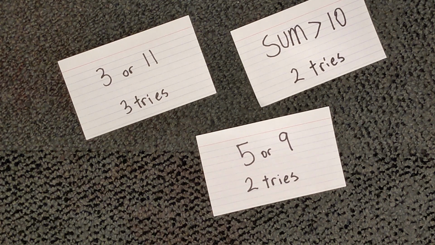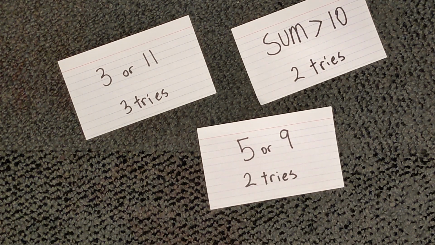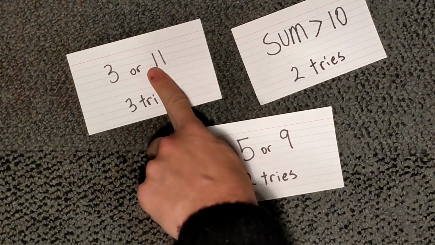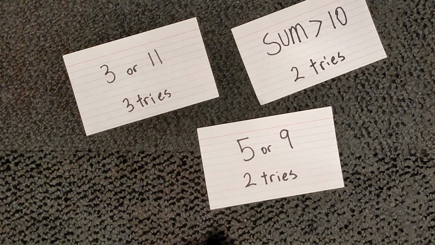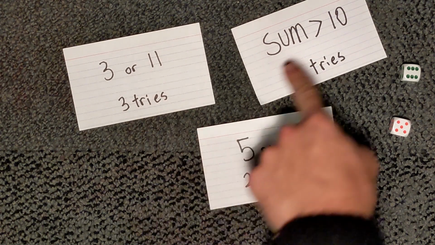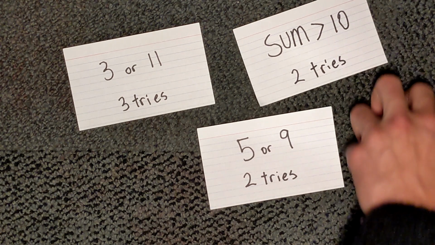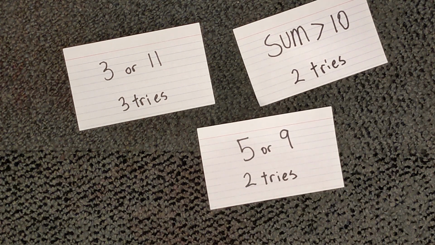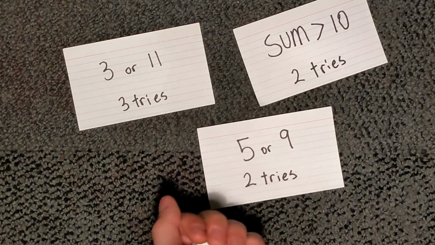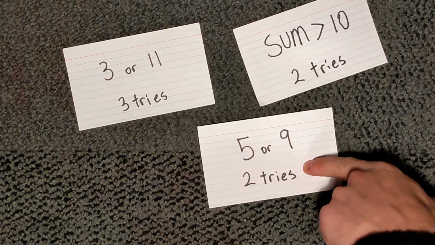Some important things to know before you choose: the first number on the card is the roll requirement. So for this 3 or 11 card, I would need to roll 2 dice whose sum is 3 or 11 in 3 tries. For this card, their sum would have to be greater than 10 in 2 tries. So I'll do an example turn now, and I'll try to get the 5 or 9 card.